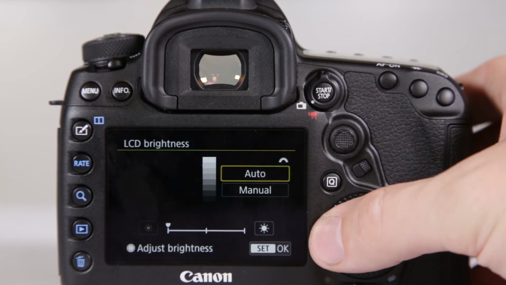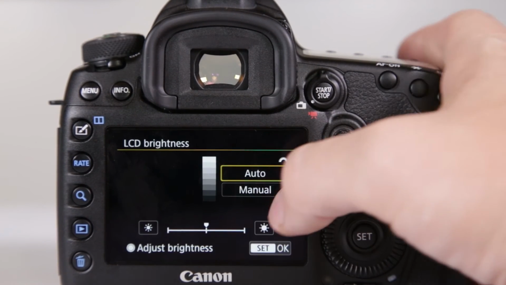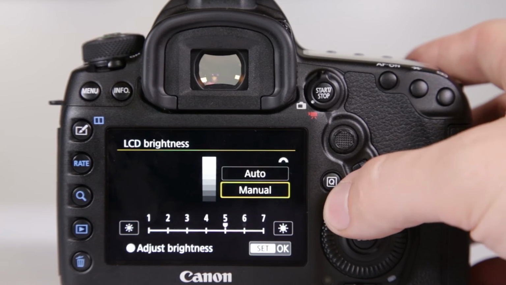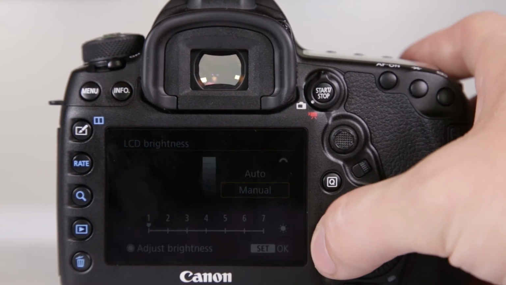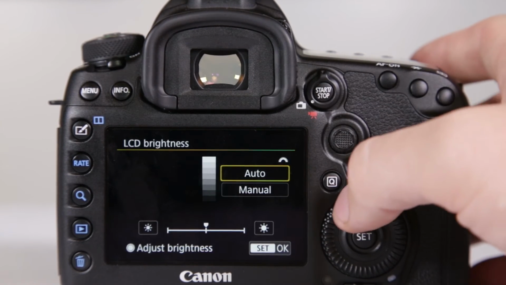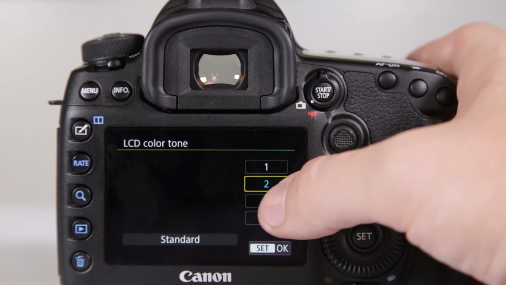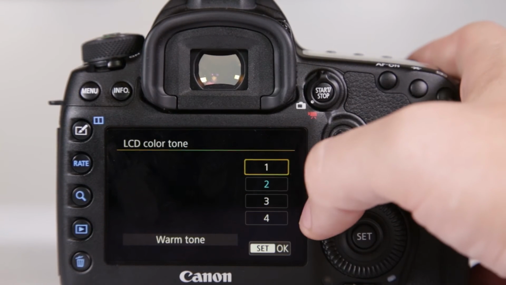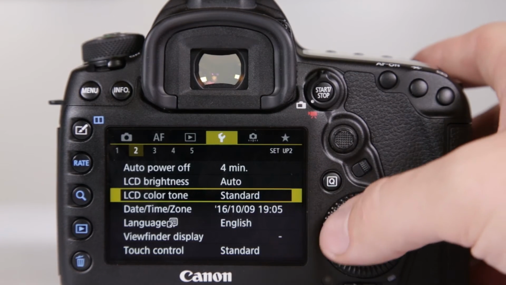LCD brightness is auto, and you can change it. You only have a few settings here. You have a few settings within auto. Obviously you have a little bit more control in manual. LCD color tone is set to standard, cool tone 1, warm tone. That's up to personal preference. I've always left mine on standard.